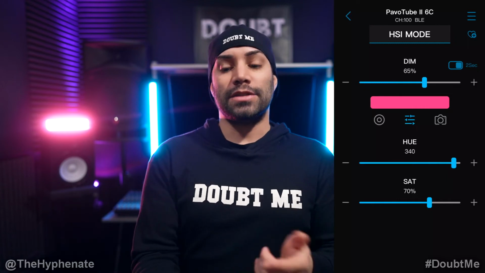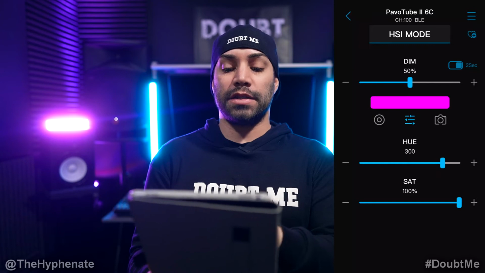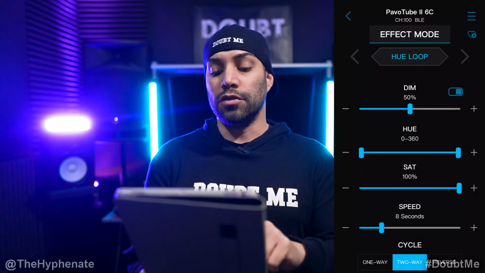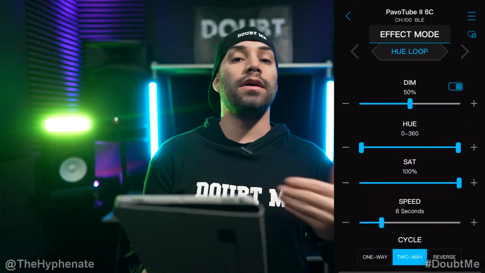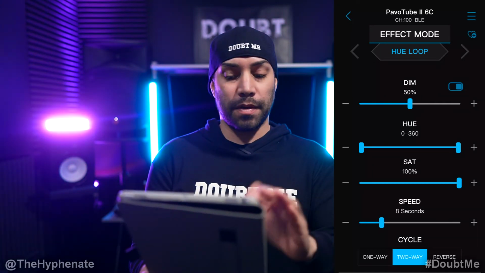And then I can fine tune the settings there, hue, saturation, etc. Now if we want to go into effects, click on HSI mode and go to the effect mode. Now here you have hue loop, and then you do have all the parameters that you can adjust, all the different sliders, depending on each effect. So each effect has different sets of parameters, and they'll adjust depending on what you go into.